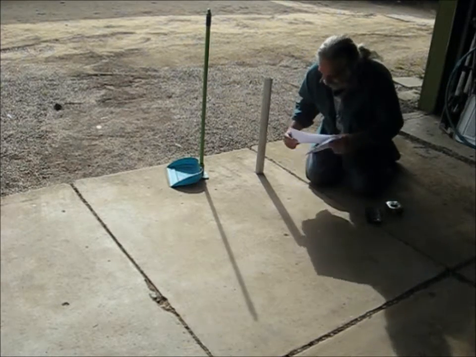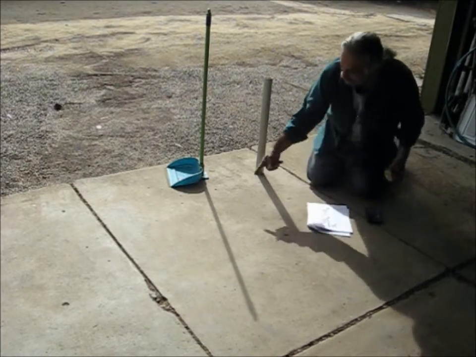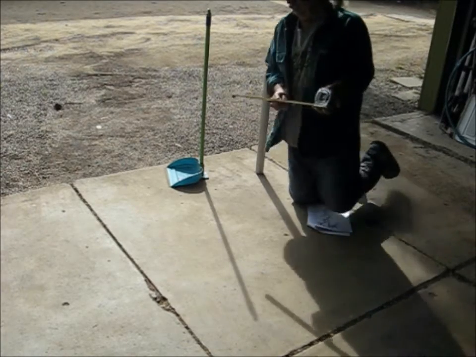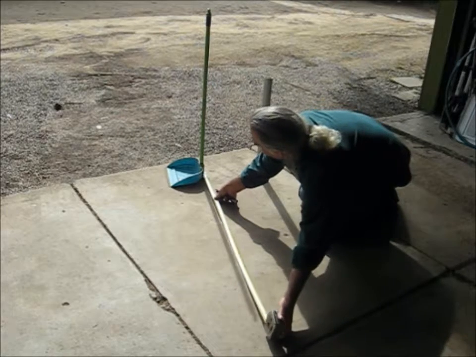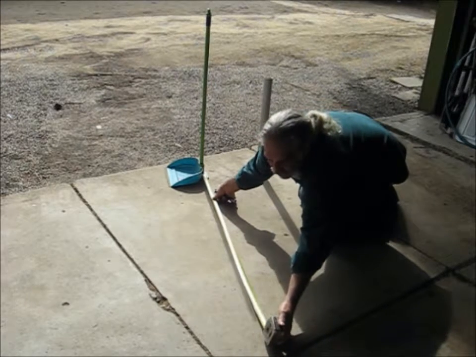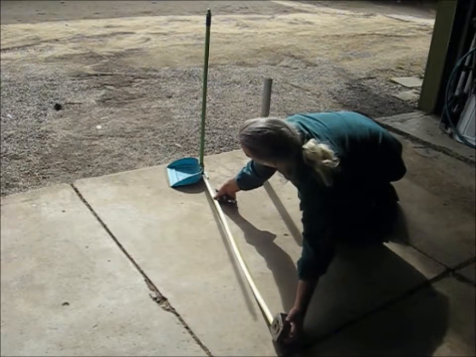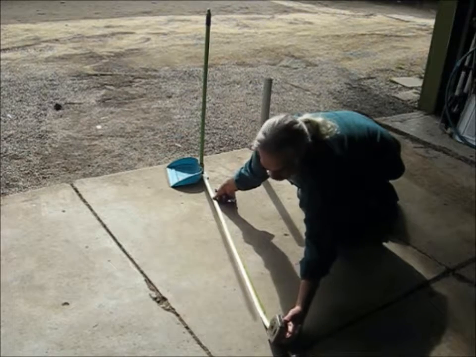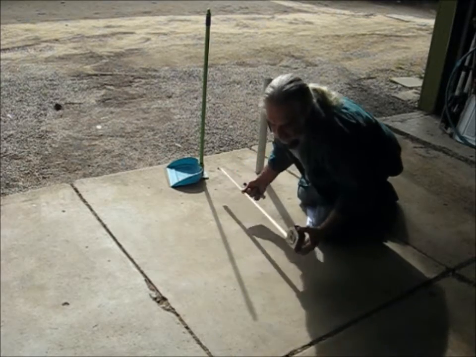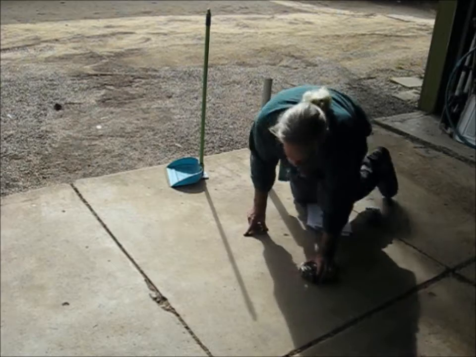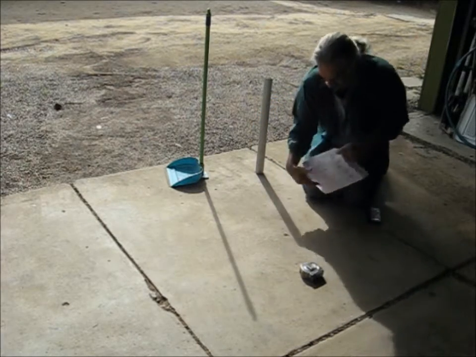Now, if I measure the shadow of object 2, I get about 49 inches.